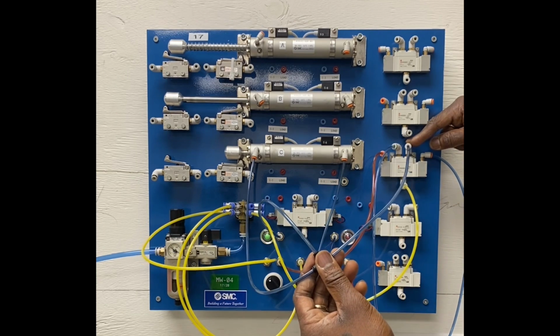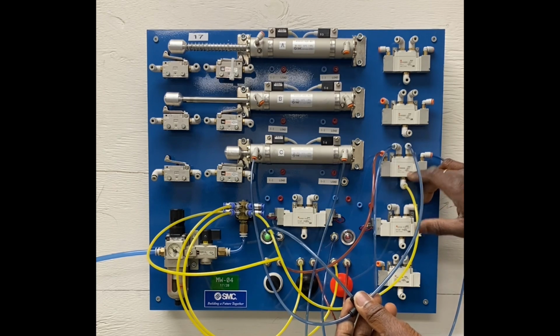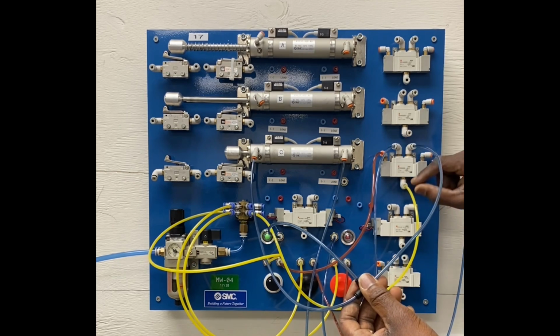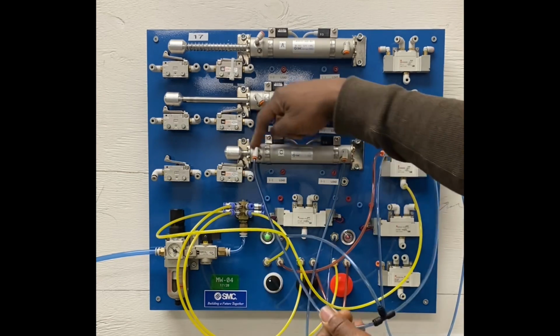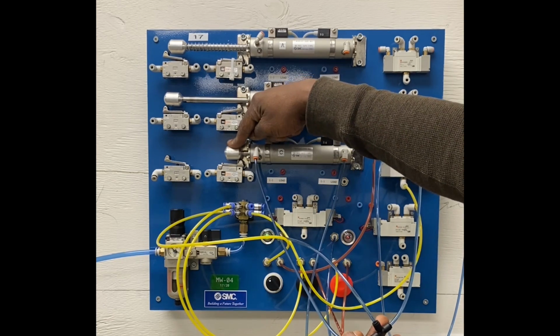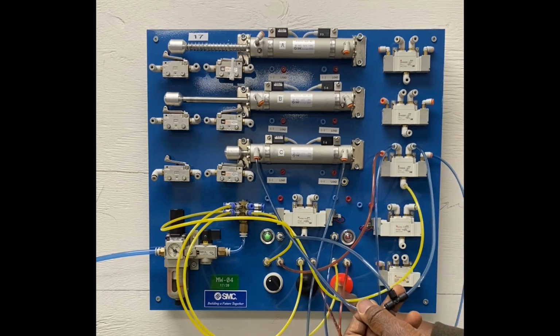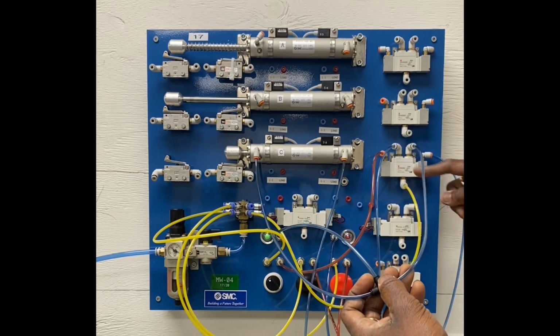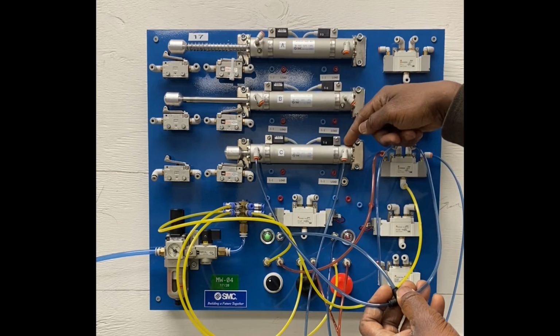This port is B2. If you look on the valve, there's labeling. It forces the air to flow from the pressure port out to B2, causing the cylinder to retract. Okay? If either push button is depressed, it forces the spool over, forcing the cylinder to retract.